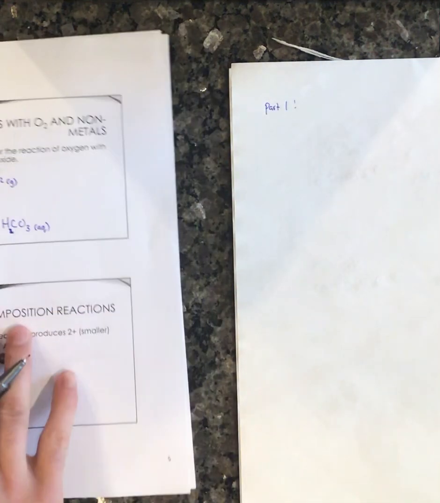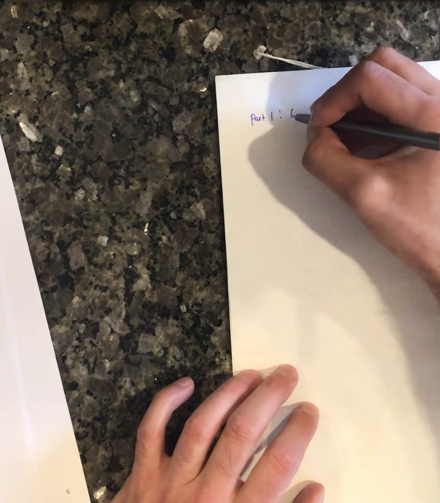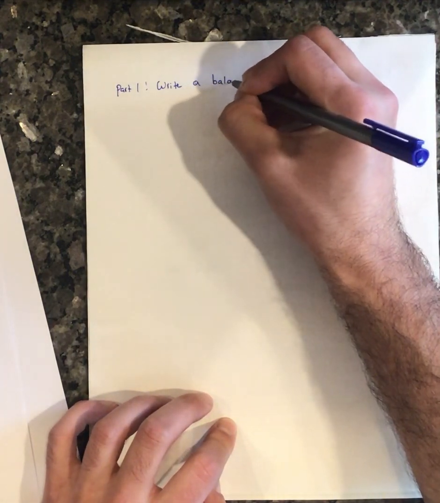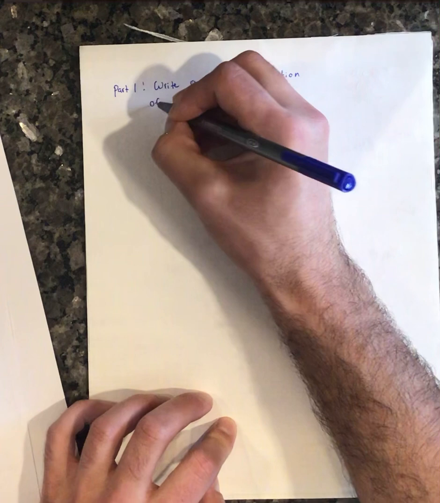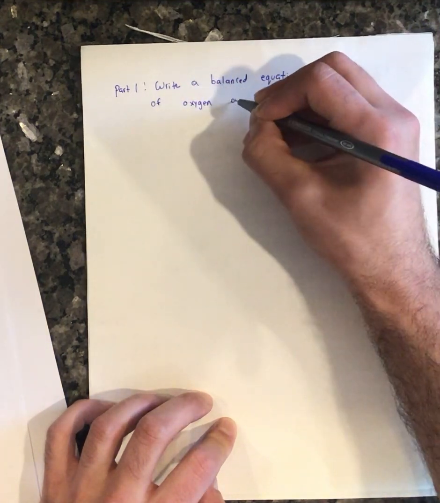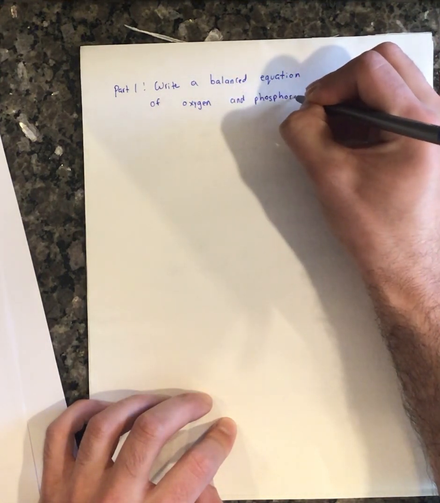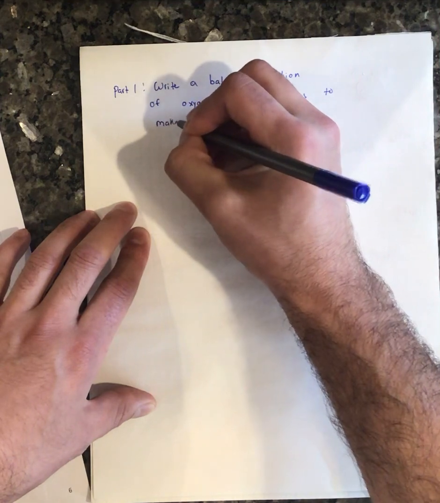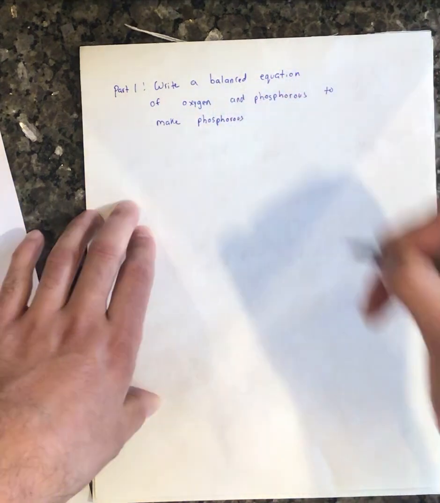If we got an example like this, write a balanced equation of oxygen, and this time we'll change it up to phosphorus, to make phosphorus trioxide.